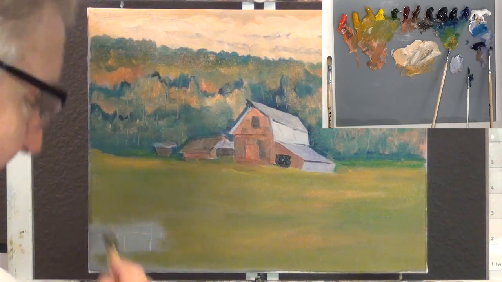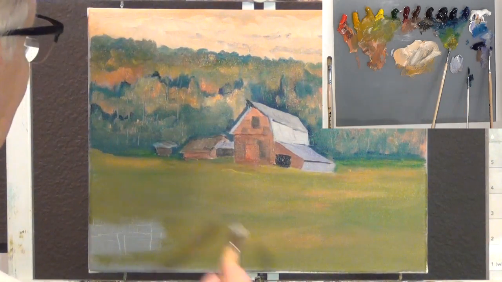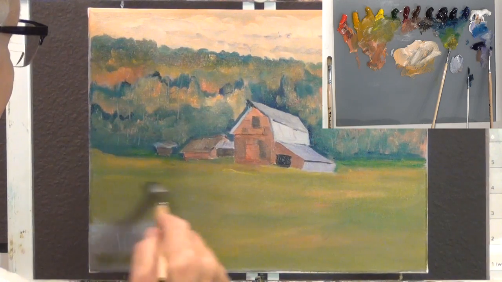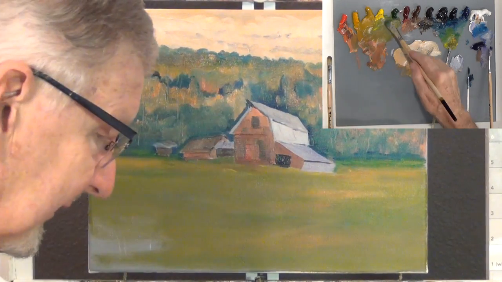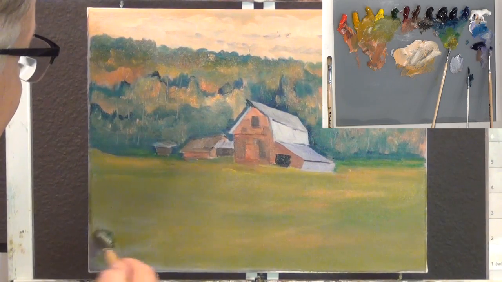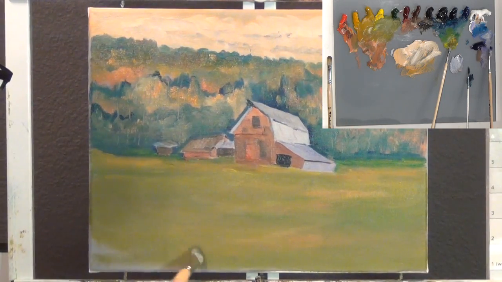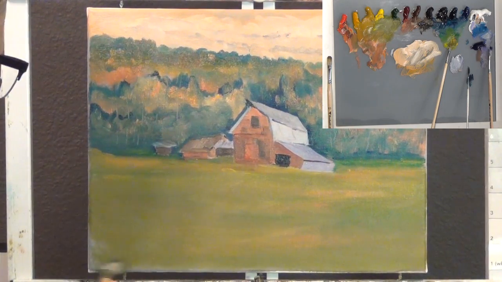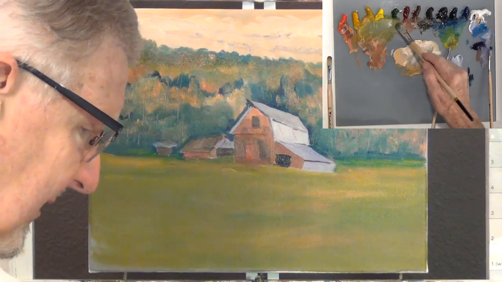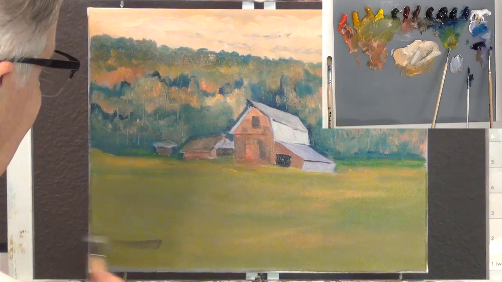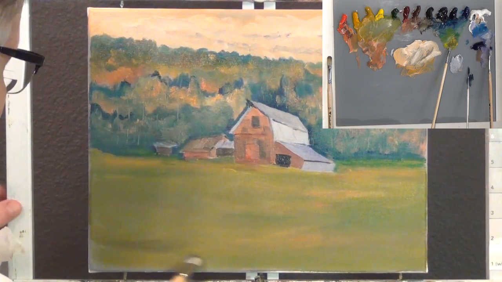You may not think about that, but that's kind of how artists will put things in the painting to draw your eye back there. Kind of walk you back in the painting. I have another fence post here in the foreground.